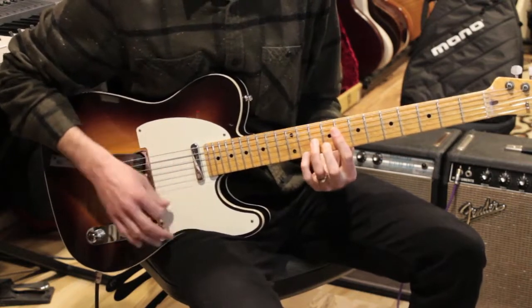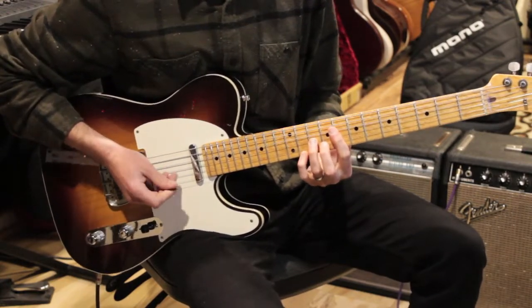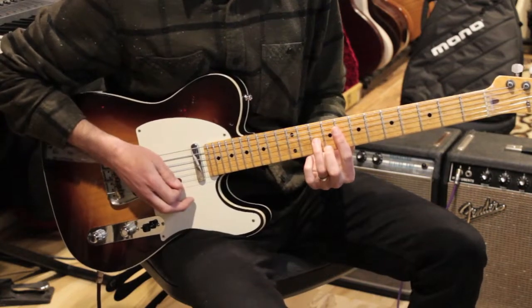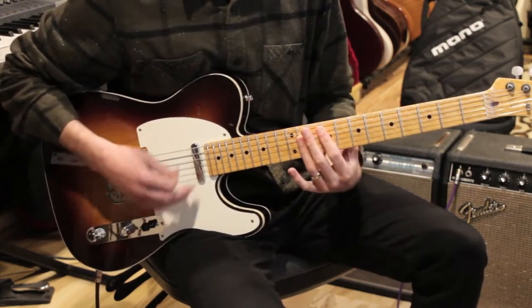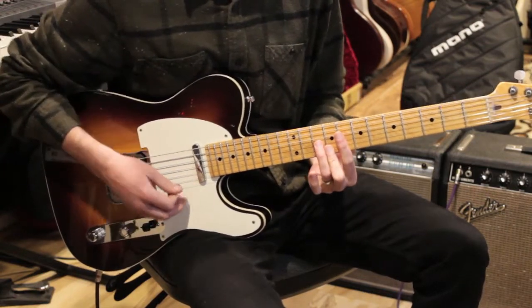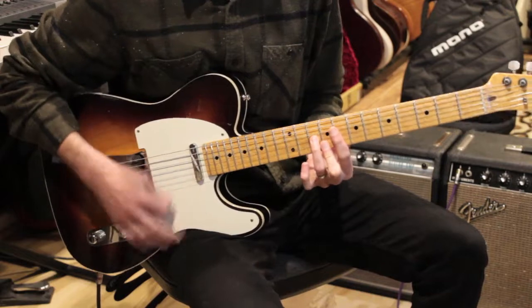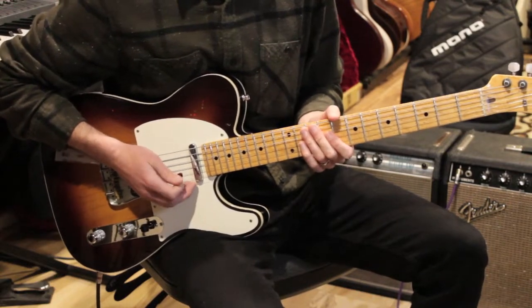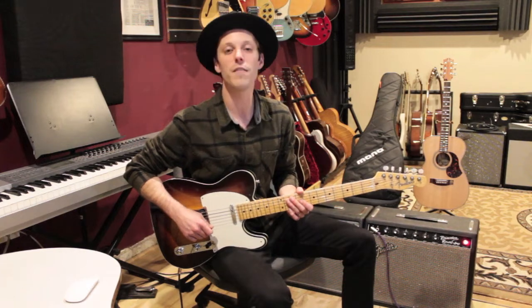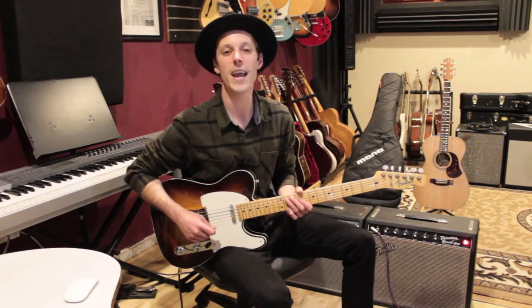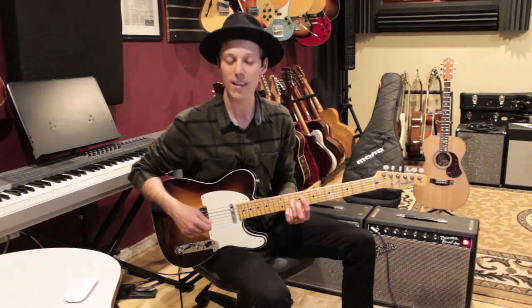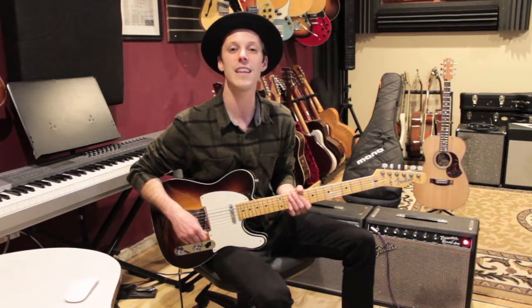And back. 1, 2, 3, 4. There you go, guys. That's my breakdown of Let's Dance by David Bowie. Have fun practicing this along with the recording. Be sure to take it slow and work on getting those chords clean.